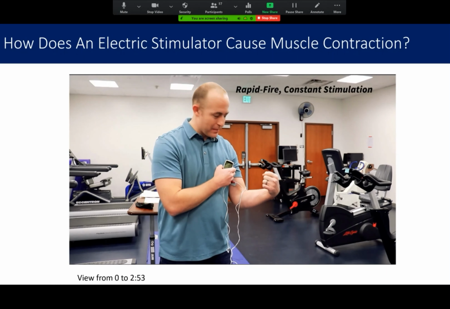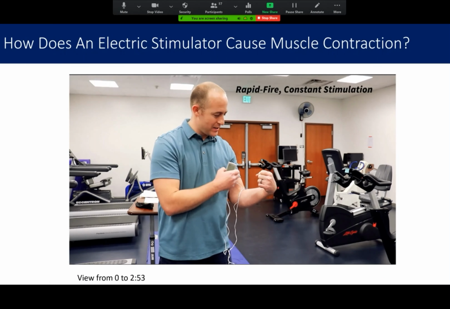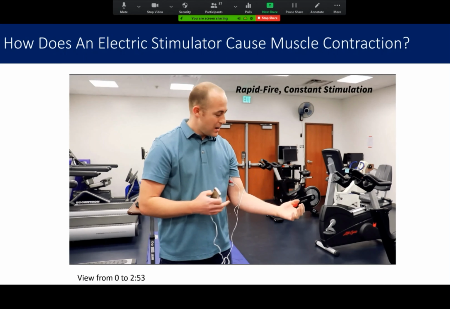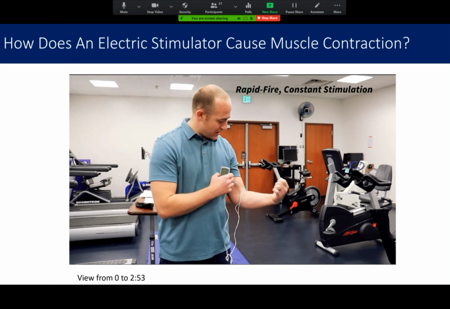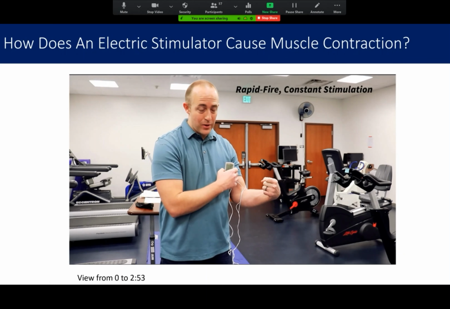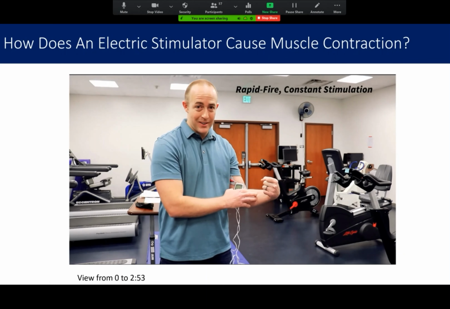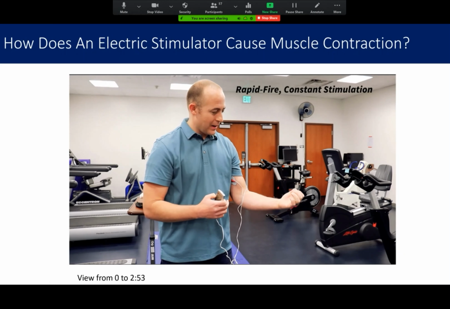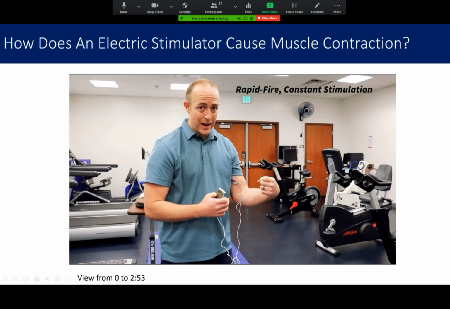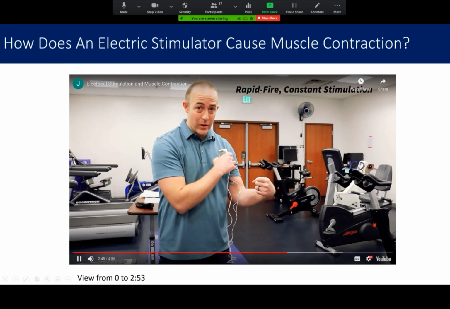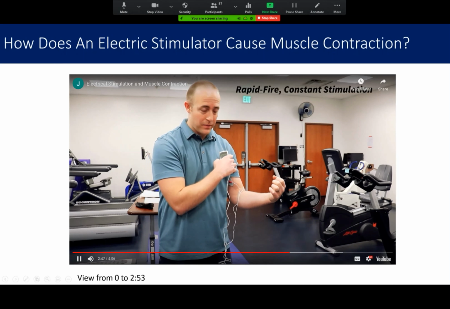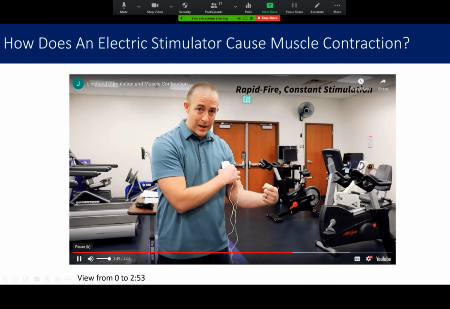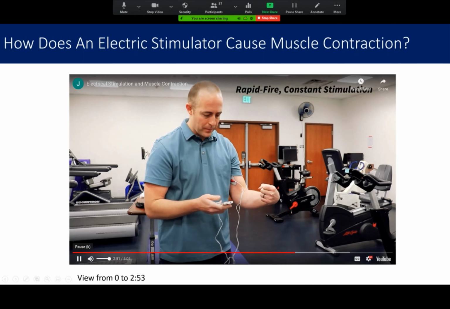So not only is the bicep contracting, but I'm also getting some of the hand flexing. And what's going on there is that some of the electricity is passing through the nerves that innervate these muscles down here, and it causes them to contract. So even just electrically stimulating the nerve can cause muscle contraction. Most of it's stimulating the bicep, which is causing this bicep curl.